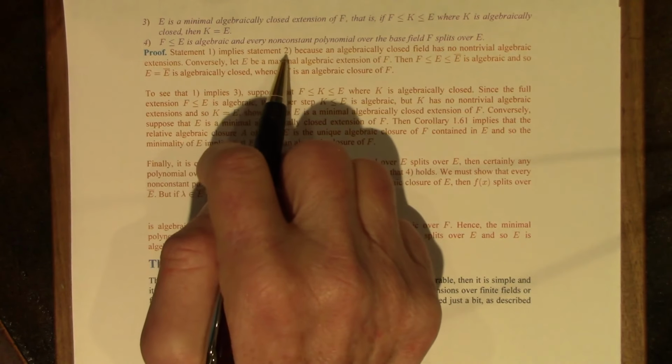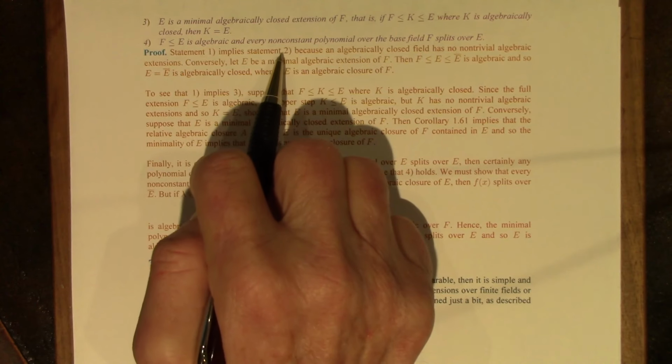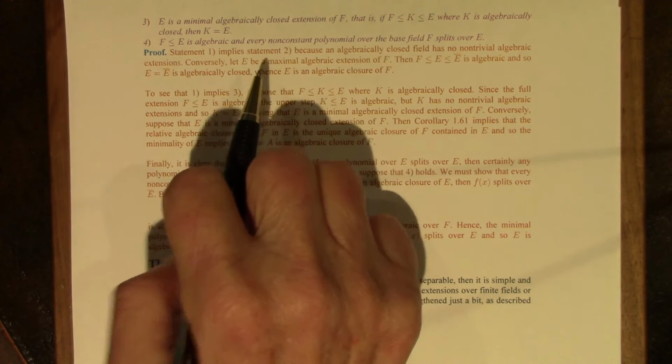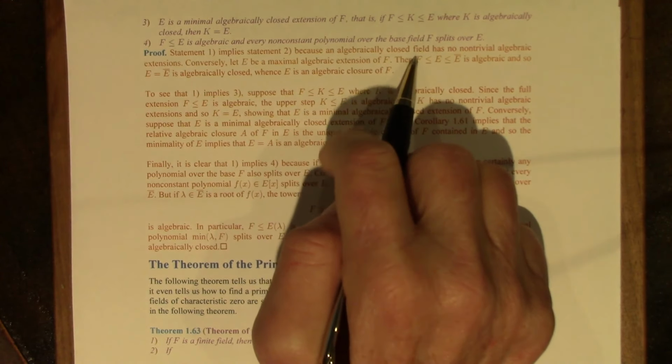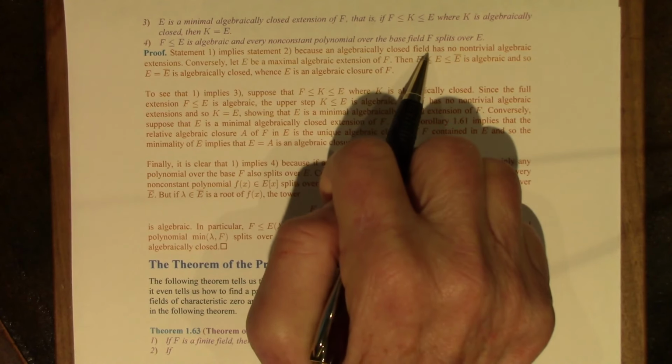Statement 1 implies statement 2. If E is an algebraic closure of F, then E is a maximal algebraic extension, because an algebraically closed field has no non-trivial algebraic extensions. We talked about that, so we essentially did this earlier in a different language.